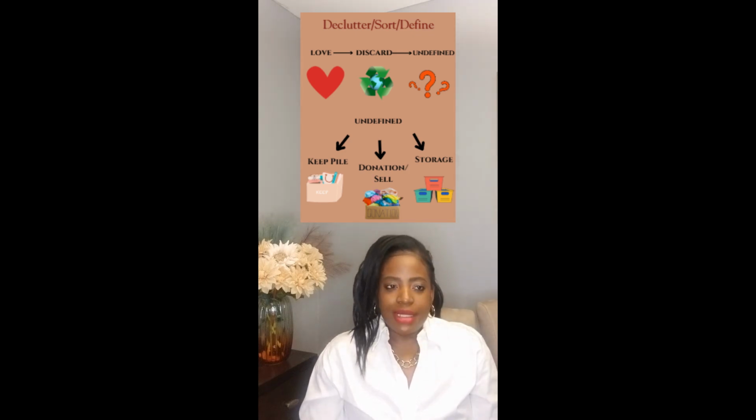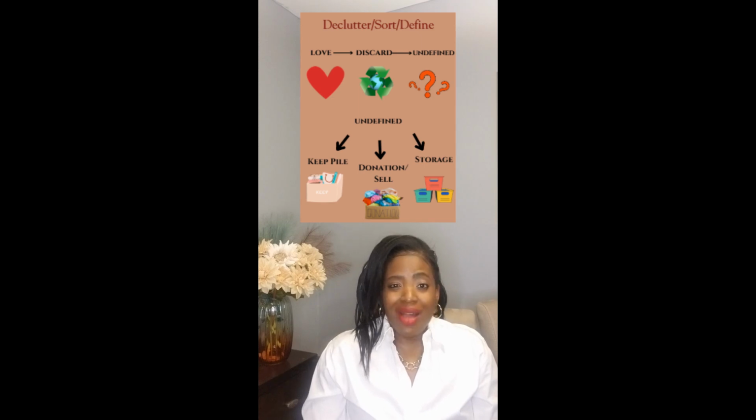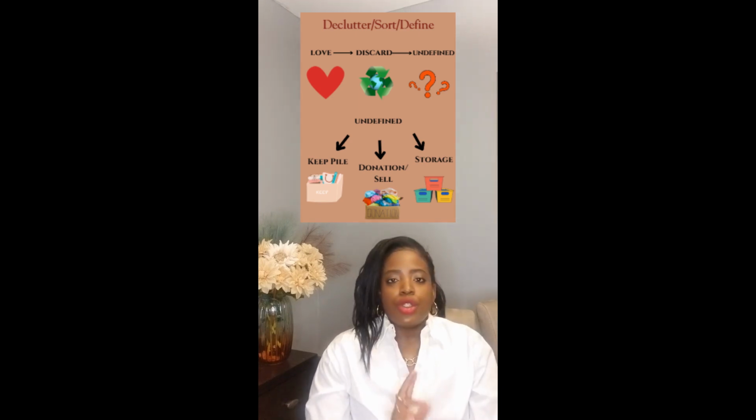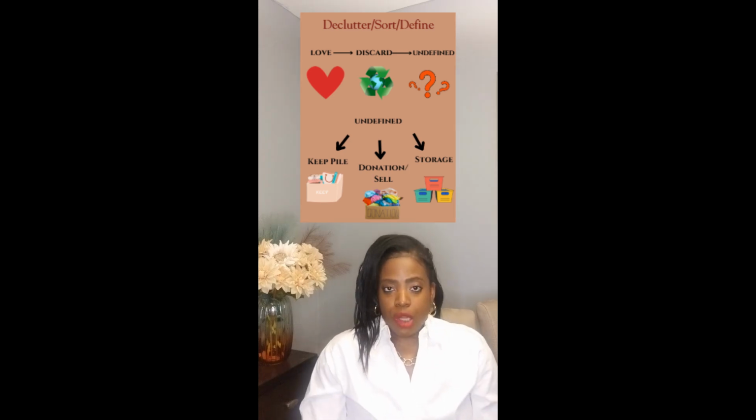Secondly, you want to set aside all of your pieces that you would need to discard. So any pieces that just visually have rips, holes, maybe a worn out elastic waistband, visible defects that are beyond repair, unacceptable to donate or sell. So those are the two piles I would start with.